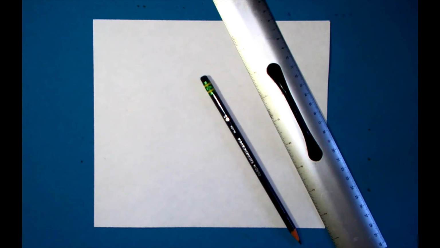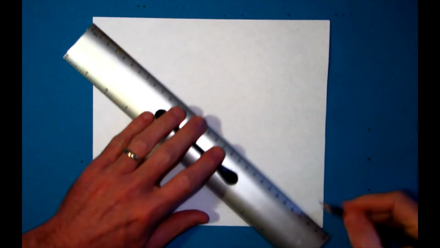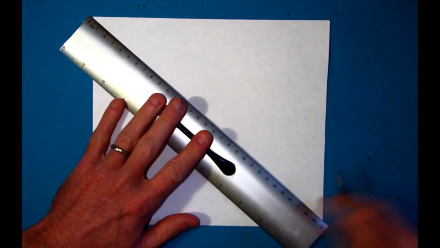Draw with Mr. Greg! Hi guys, hi girls. Today I'm going to show you something pretty cool. It's called 1-point perspective. What you want to start with is a big X.